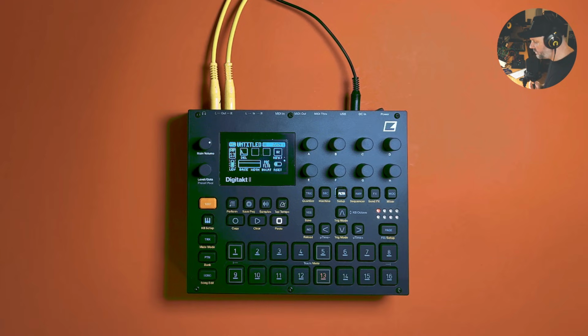So what I want to show you today is the advantages you have when using a sampler. In this case, it's a sampler like the Digitakt, the Digitakt 2, but what I want to show you today is also applicable to the original Digitakt 1. So it's nothing super fancy here.